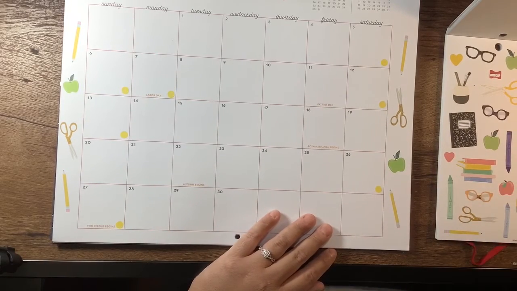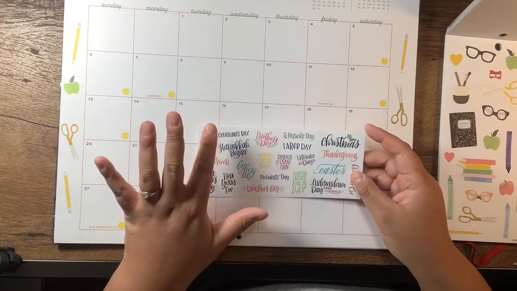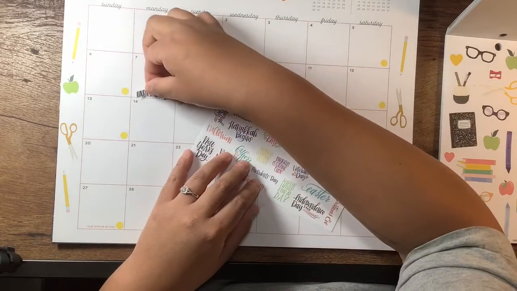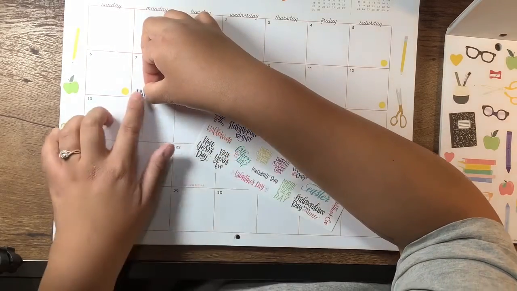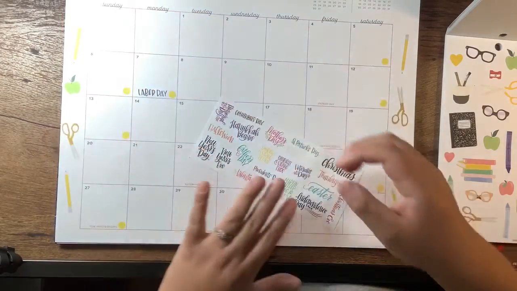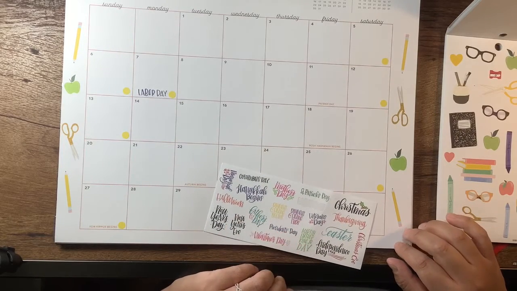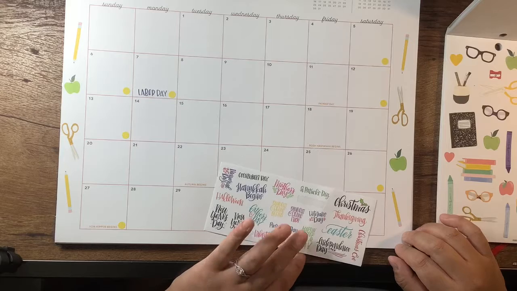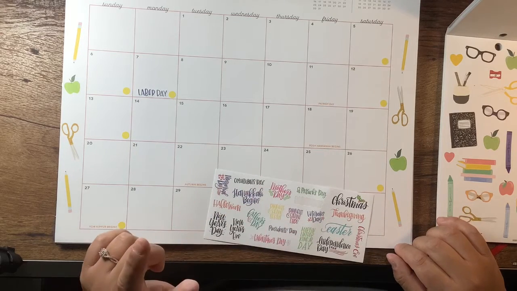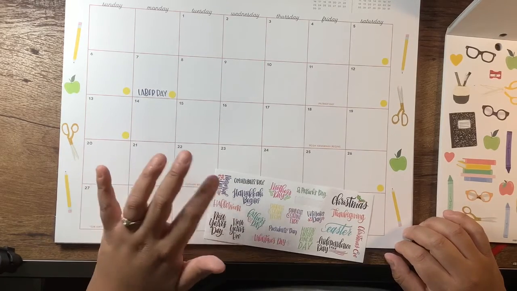Let me see. This came with a calendar, so let's see what we've got. I see Labor Day, it is written in, but I think I'm going to use these. These are paper stickers. It came with the calendar, so utilize them, right? Why not? I don't see a Patriots Day.